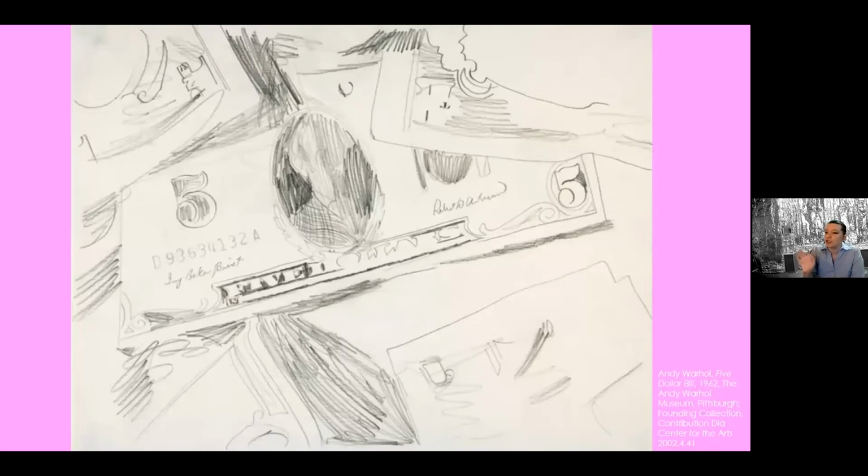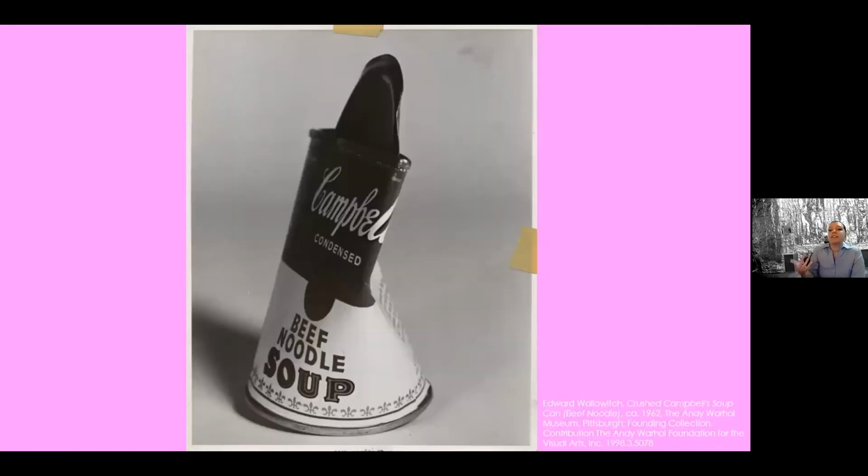So it's a much looser, sketchier rendering than that blotted line drawing, but you can still see the connection. And they continued to work together through 1962 when Warhol was embarking on his famous Campbell Soup can series. So for Warhol's most simple and straightforward Campbell Soup can paintings, he didn't need Ed Wallowich photographs. He was mostly using stencils for that.